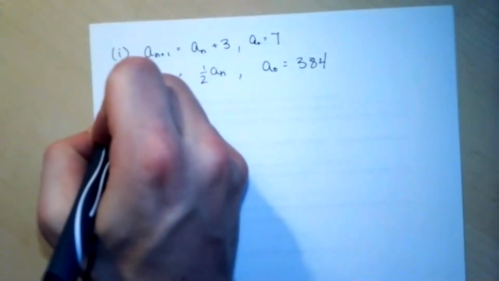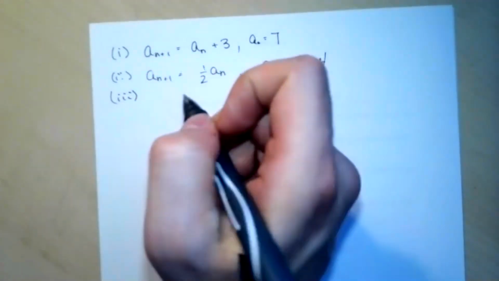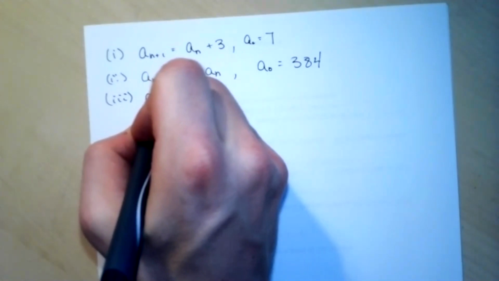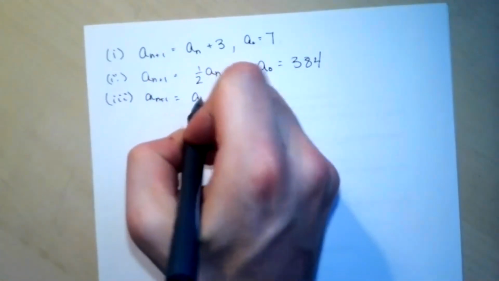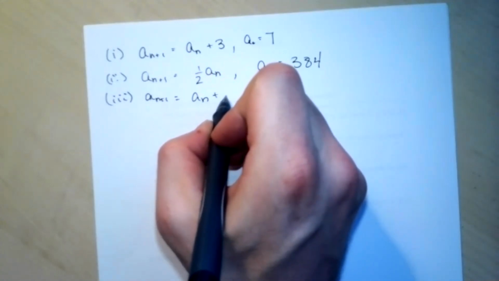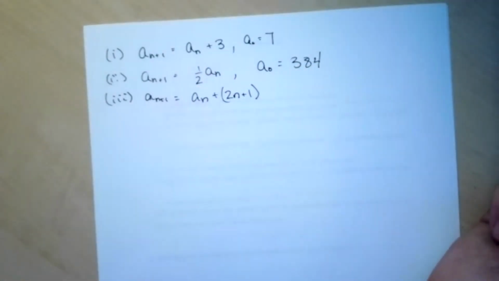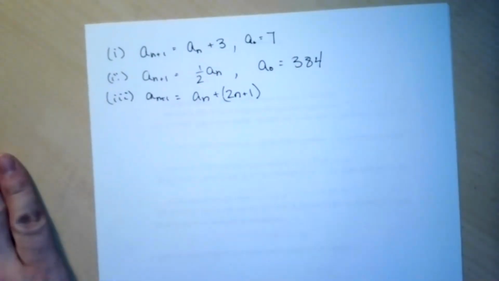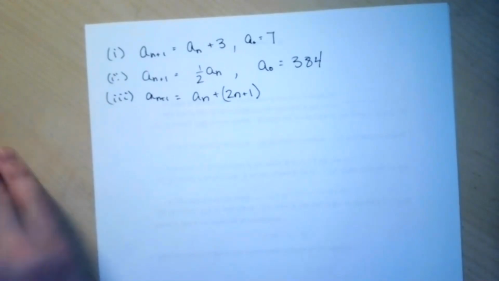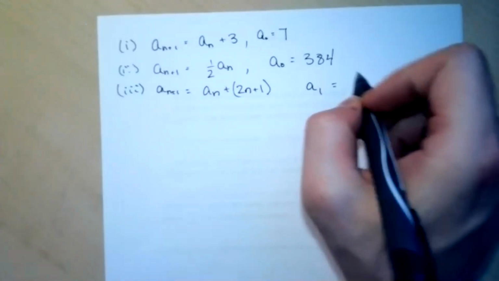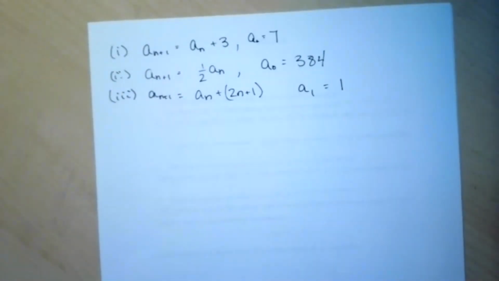And then let's do something a little more exotic. So a_{n+1} is equal to a_n plus 2n plus 1. We'll see if we can come up with something like that. And we'll say a_1 is equal to 1. Let me check that real quick, see if that will give what we want. Yeah, I think that would be good.